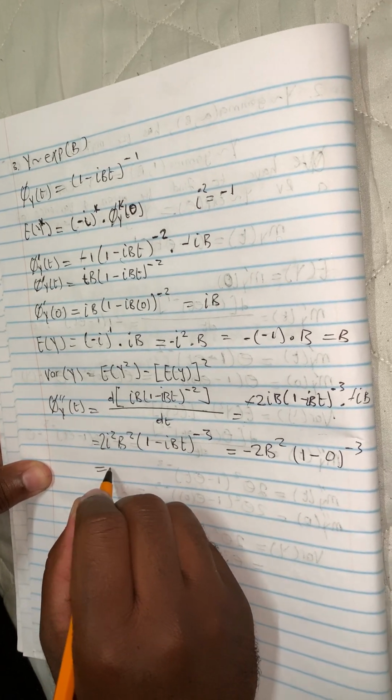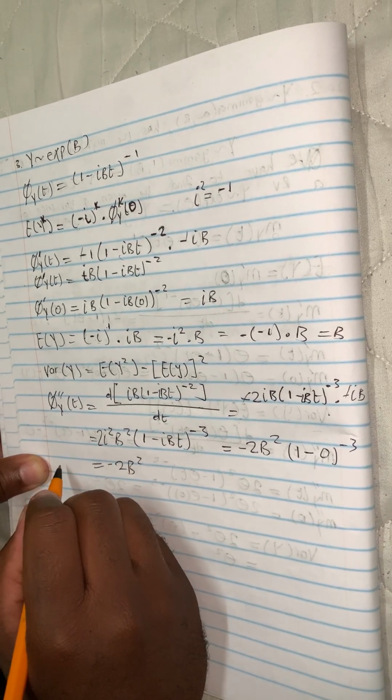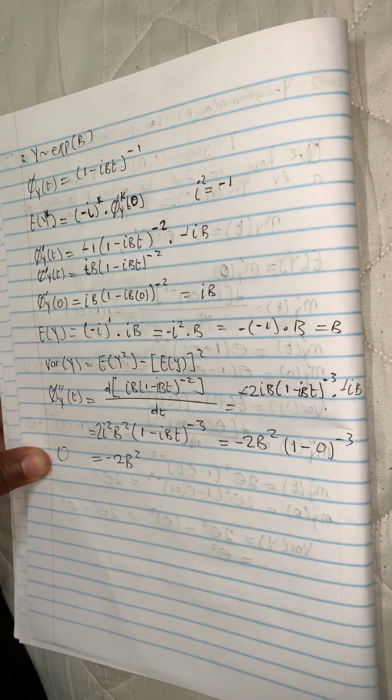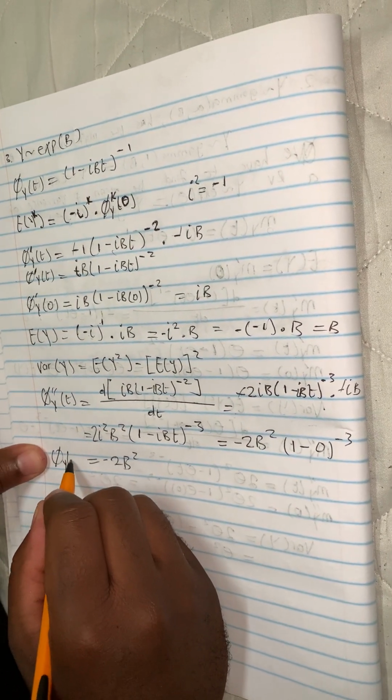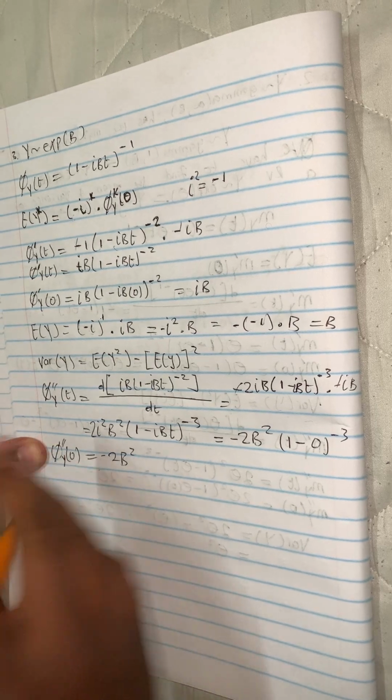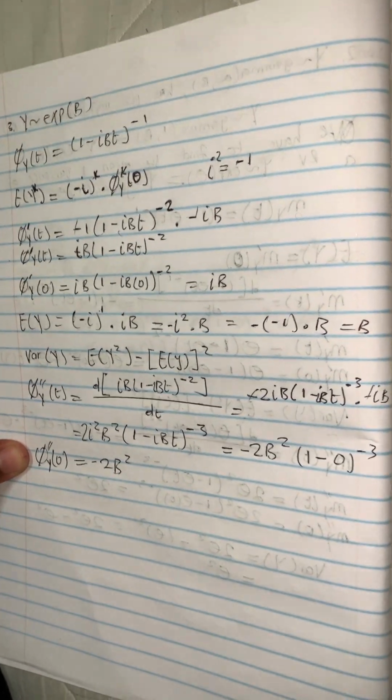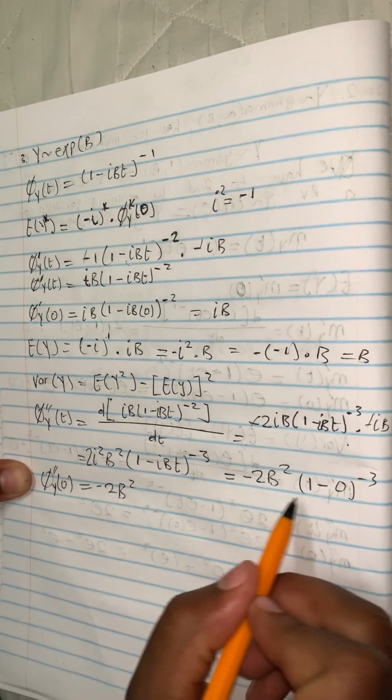This is equal to negative 2β squared, when we are evaluating the second derivative of our characteristic function at t equals 0.